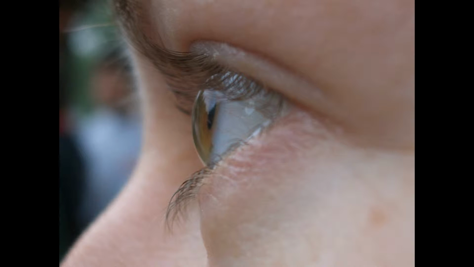Most of the eye is covered in a tough white layer called the sclera. However, at the front of the eye, the sclera is missing. In its place is a transparent bulge called the cornea. We can see this clearly when we look at somebody's eye from the side. The function of the cornea is to refract light rays coming into the eye.